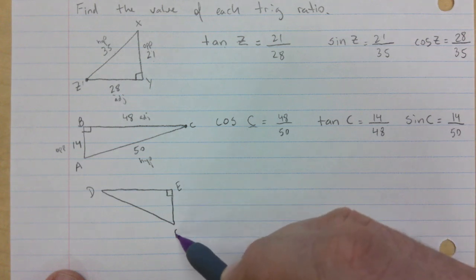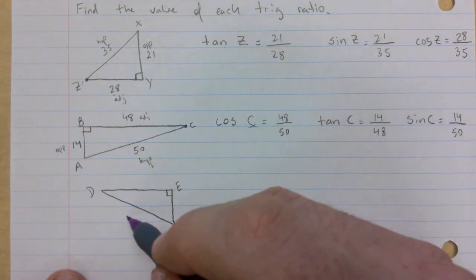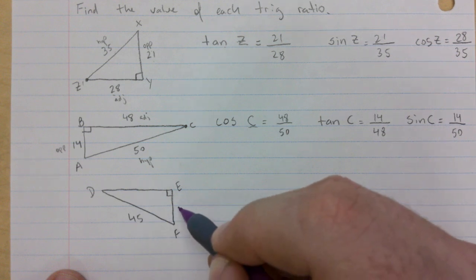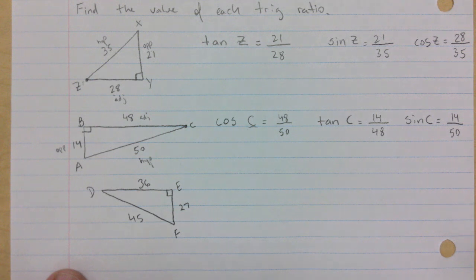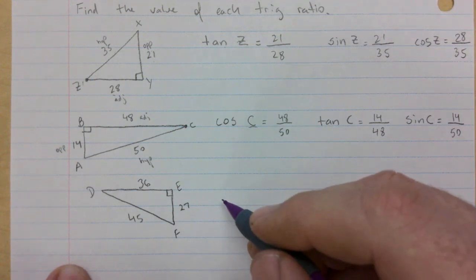DEF. And we're going to go 45, 27, and 36. And we don't have units in here, so that's fine.